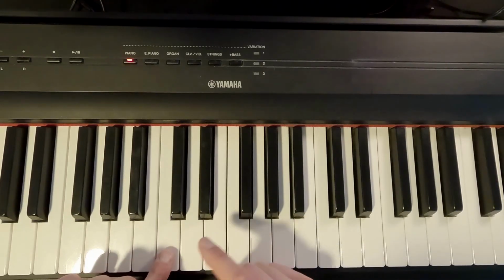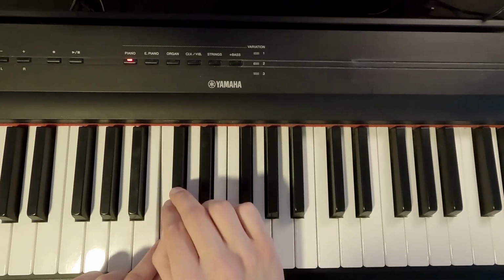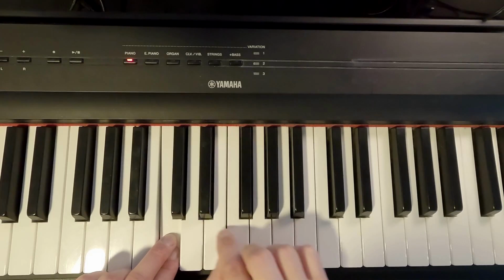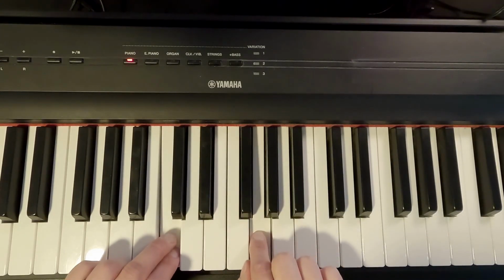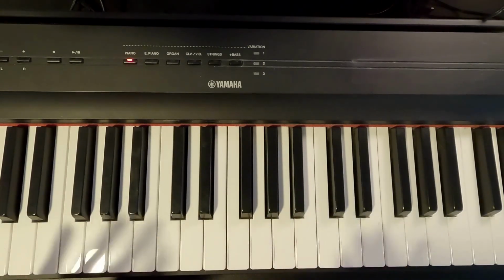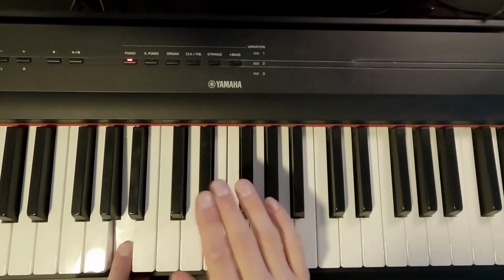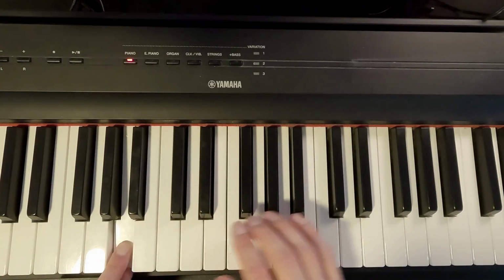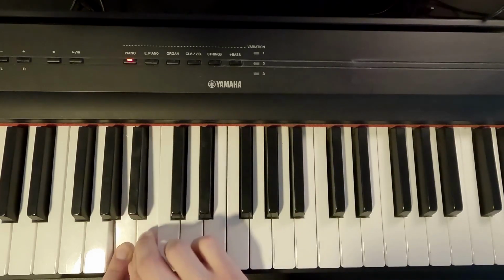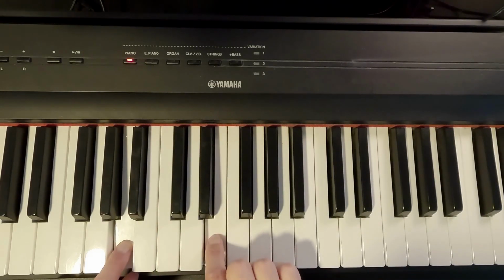So you could think of this as 1 or 0 or whatever, but I'm going to go 1, 2, 3, 4, 5, 6, 7. That is the definition of a fifth. That works everywhere. You start at a note, and then you just count every single black and white key after it until you get to 7. 1, 2, 3, 4, 5, 6, 7.